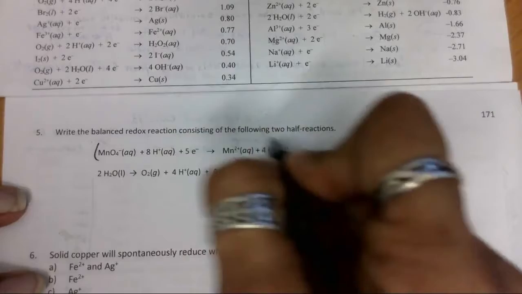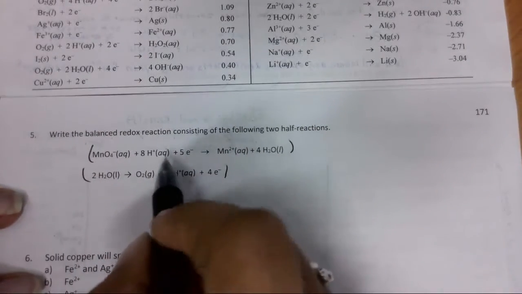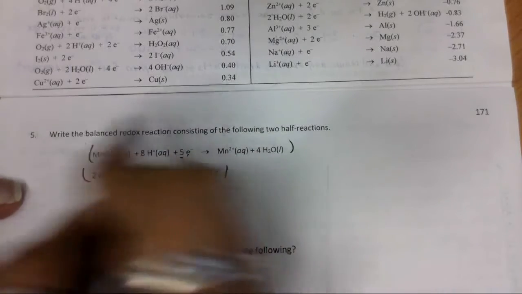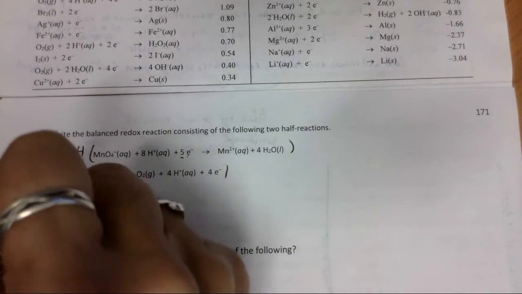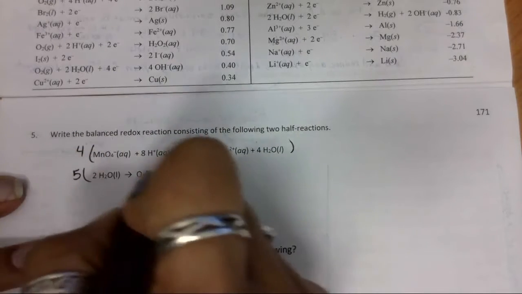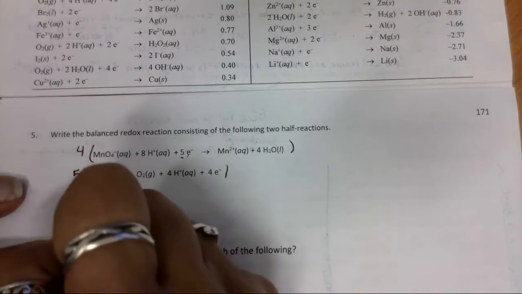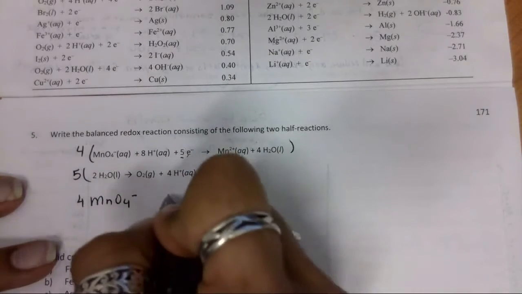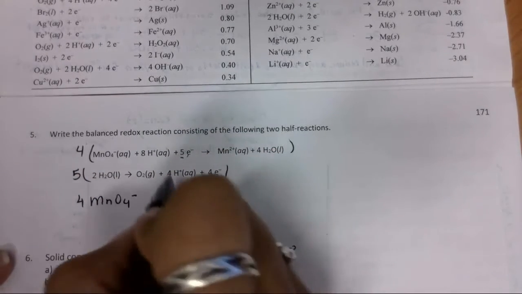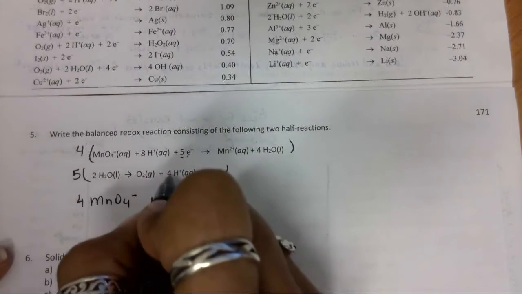Let's do this. Okay, so we got this guy. I'm sorry, I got lost in thought with something. Okay, so I have 5 electrons here, and I've got 4 electrons here. So I'm going to have to cross multiply, right? And do 4 here and 5 here. And that's going to give me, let's just write this out. I'm going to have 4 MnO4 minus, and then plus, now when I look at my hydrogens, when I multiply this through, how many hydrogens am I going to have here?